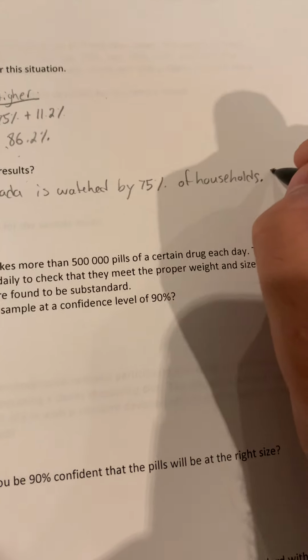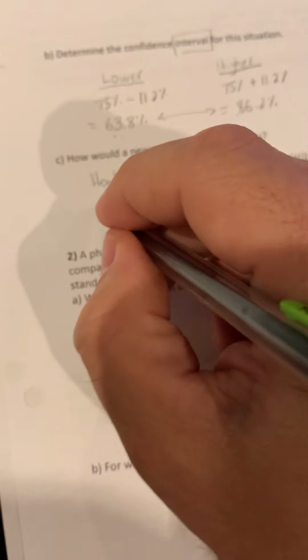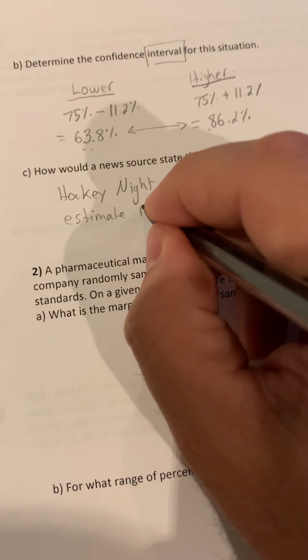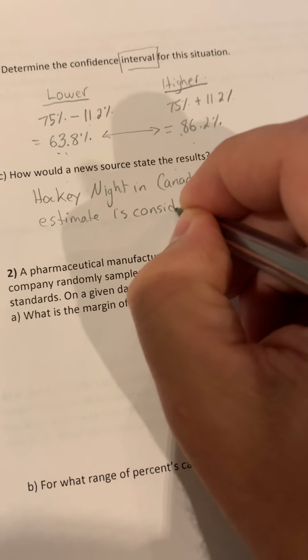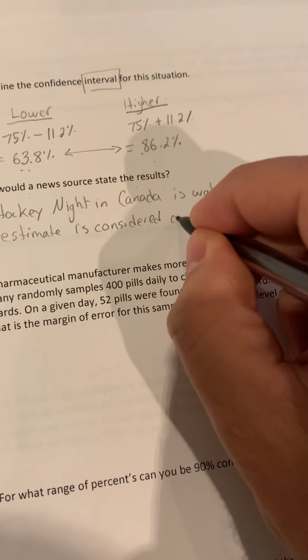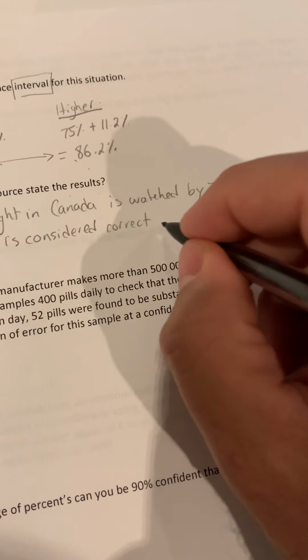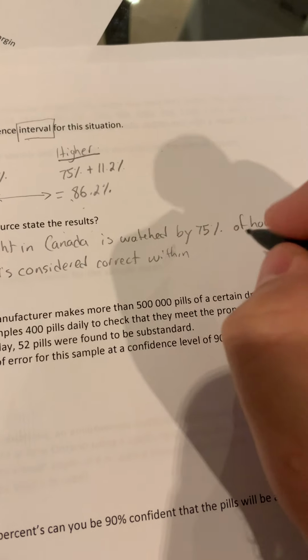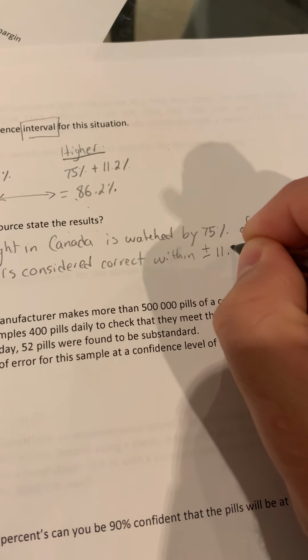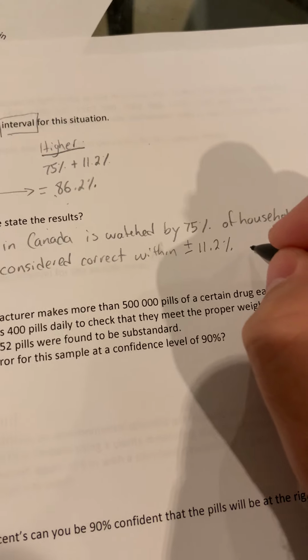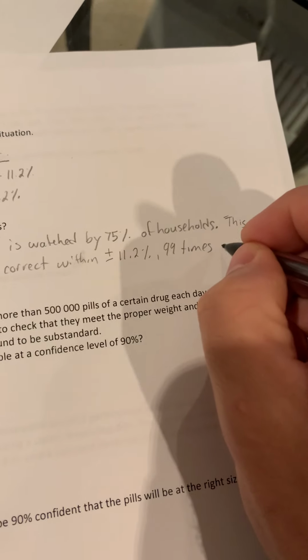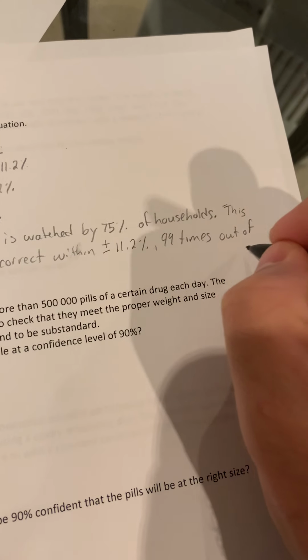And this estimate is considered correct within plus or minus 11.2%, 99 times out of 100.